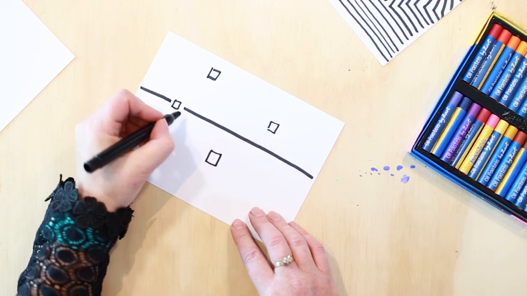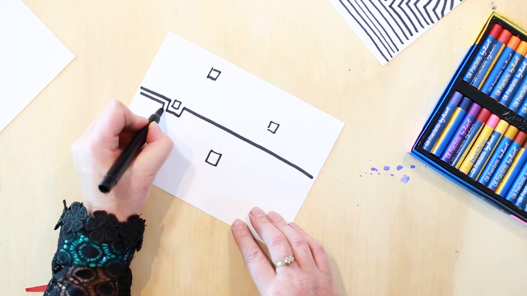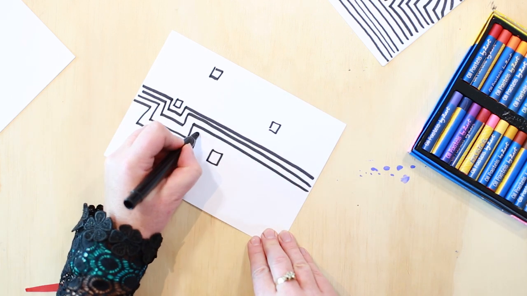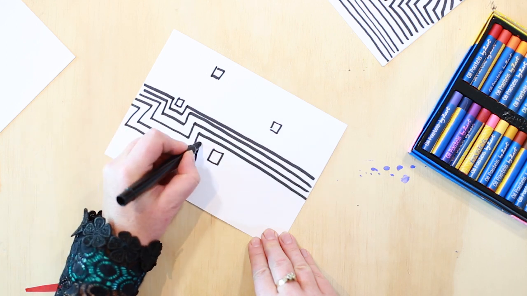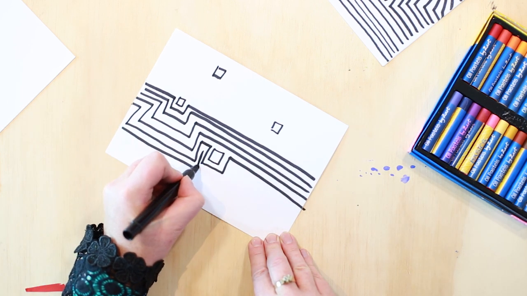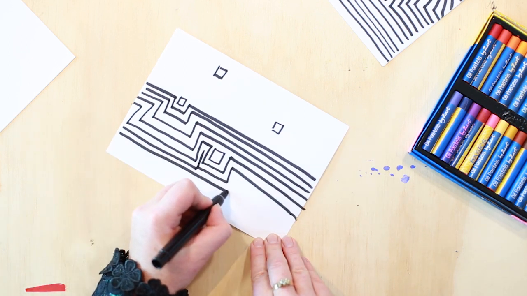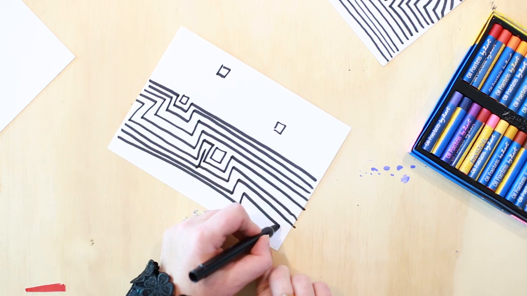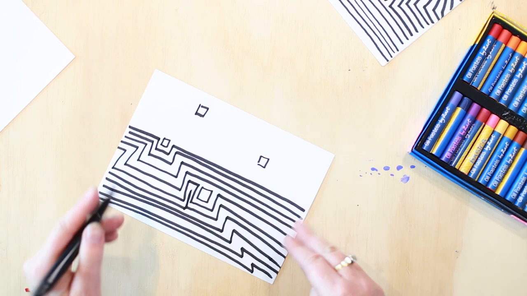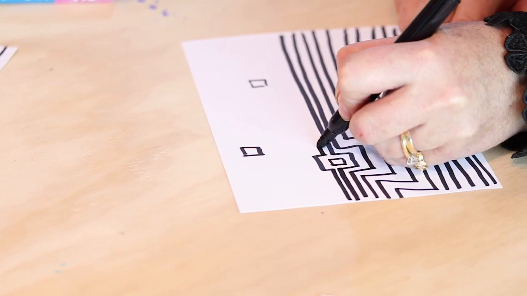Now this is a little bit more complicated for the students, so they need to watch you do it, and some will get it and some won't get it. That's okay, just see what they can do. That's part of the journey and the learning. So I'm just going to go down towards myself. I'm going around the square, and then all I do is follow the line. I'm coming to that other square, and I just go around the line. Now I'm going to go to the other half. So I'm going around the square, I'm going up.